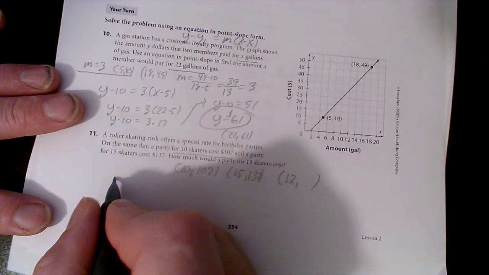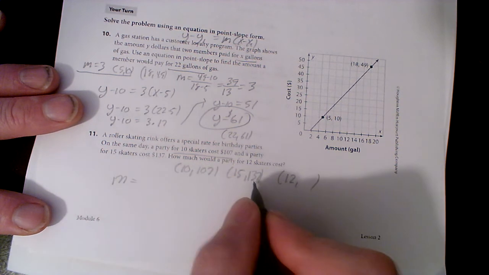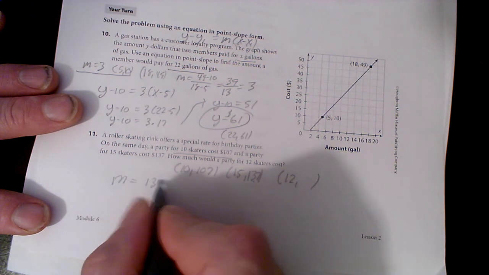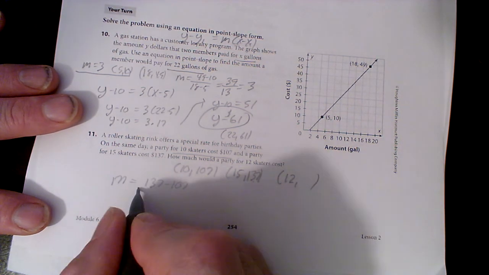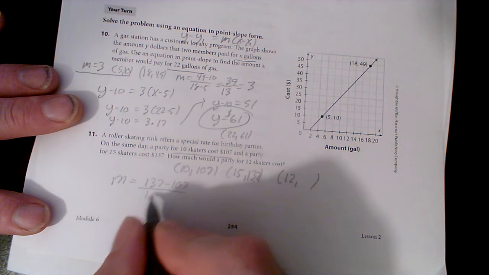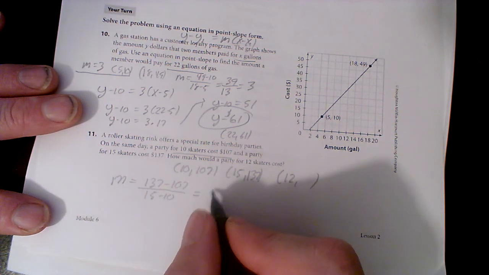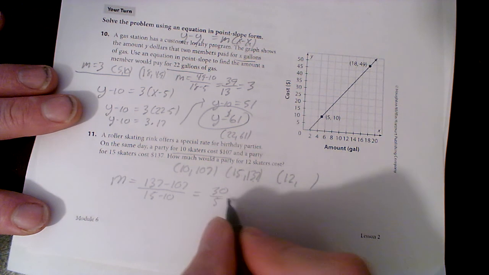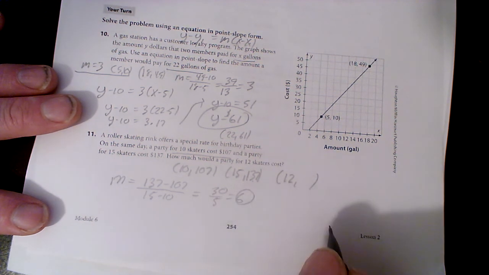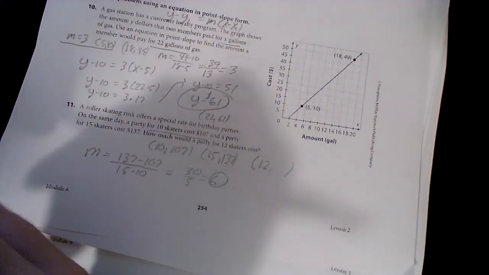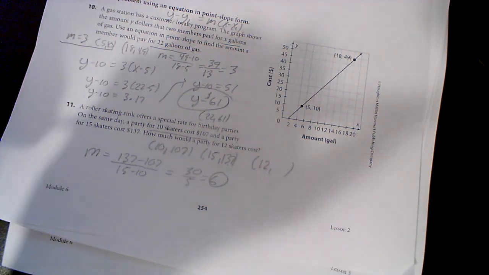Well, I know these 2, so here's our slope. Slope equals y minus y, so what is that? 137 minus 107. It's going to turn out nice. And x minus x, 15 minus 10, which looks to be, what is that? 30 over 5, so it's cost $6 per skater. We're going to plug it in, even though I know you can figure out 6 per skater because there's probably a y-intercept somewhere in there.